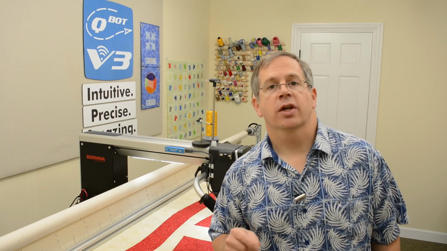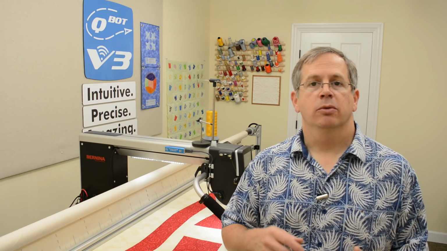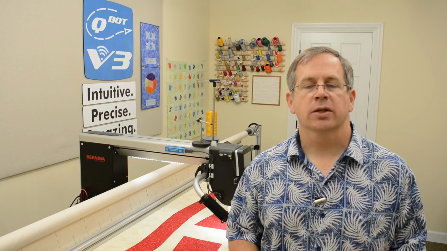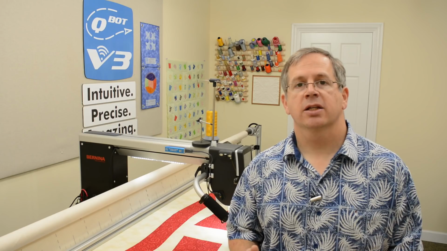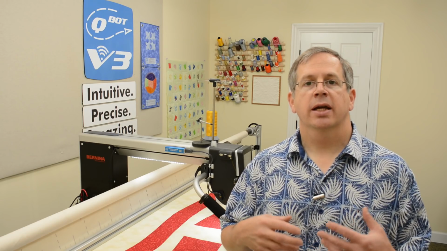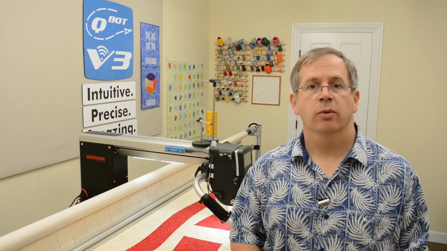One of the next features that we have is echo quilting. We've added echo quilting to line quilting, 4-point quick scale, and even into pattern quilting, so that once the design has been quilted, you can choose to echo it. So let's have a look at how that would work with line quilting, for instance.